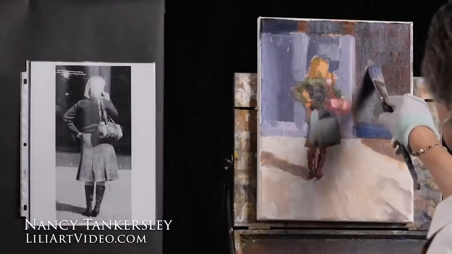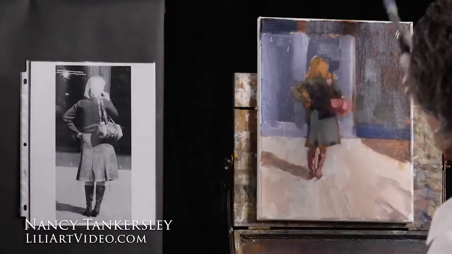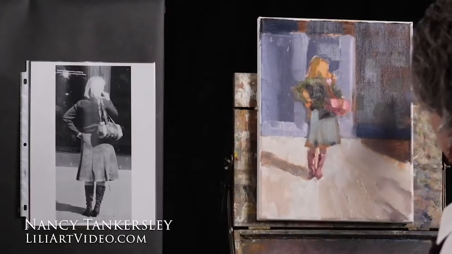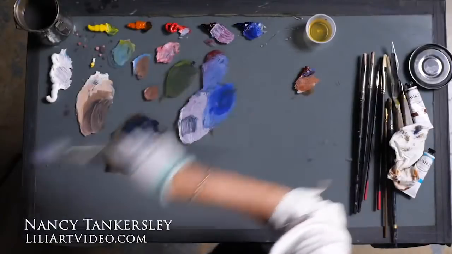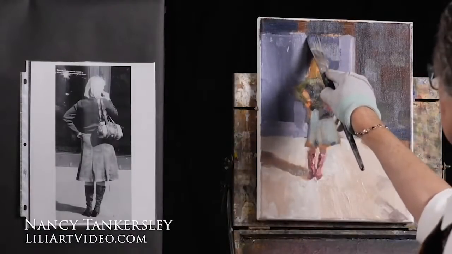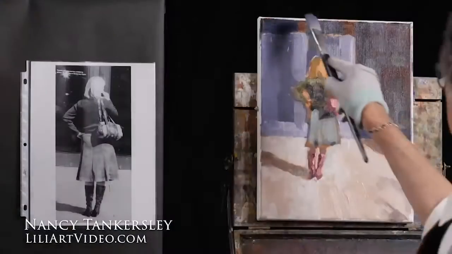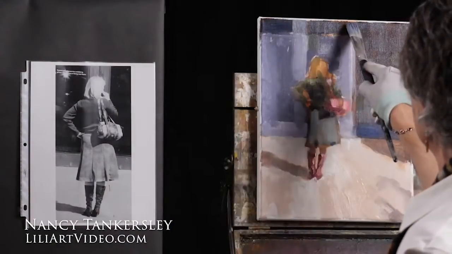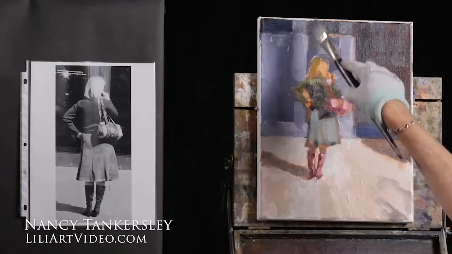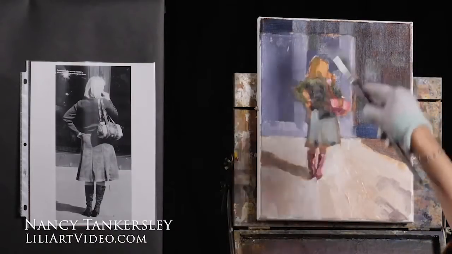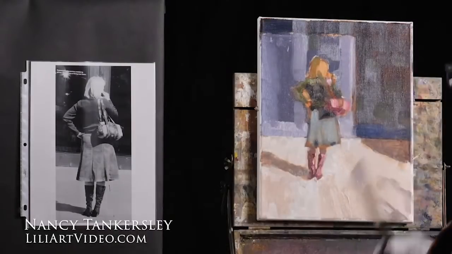I need to introduce some of the color that I've used in her sweater just to suggest some things happening behind this pane of glass. That value shift from that to that should tell the viewer that this is where the shadow ends and the light begins.